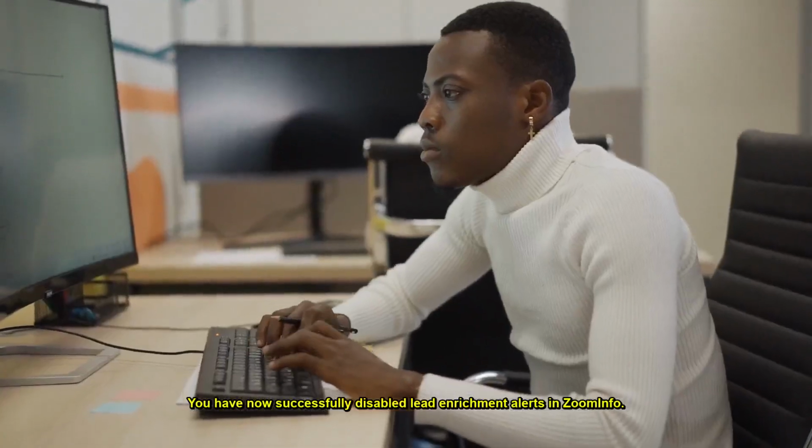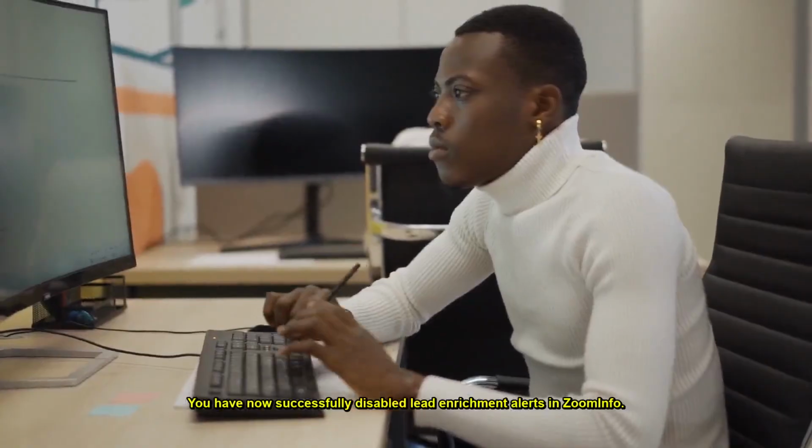You have now successfully disabled lead enrichment alerts in ZoomInfo. If needed, you can always return to the Alerts section to enable them again at any time. This process helps manage notifications to better suit your workflow. By following these steps, you can streamline your ZoomInfo experience.